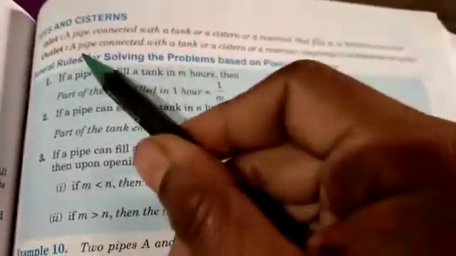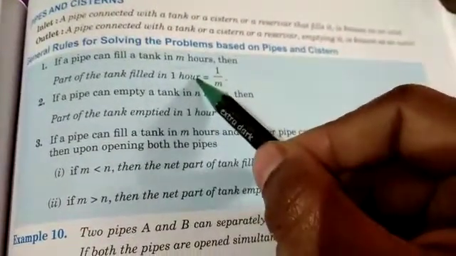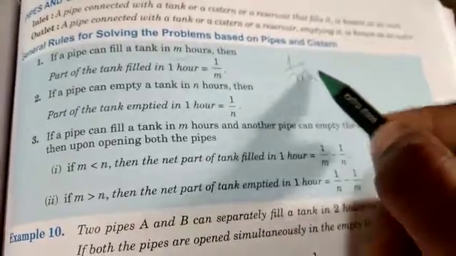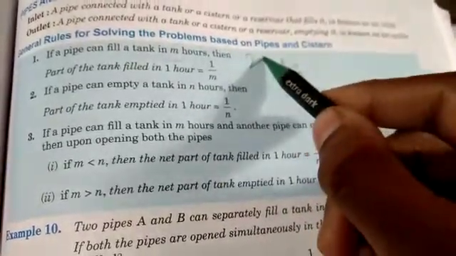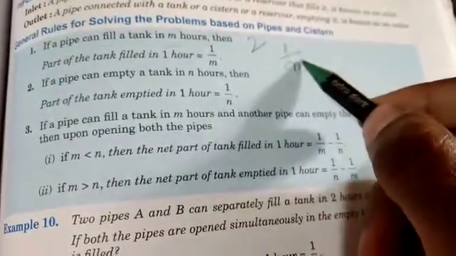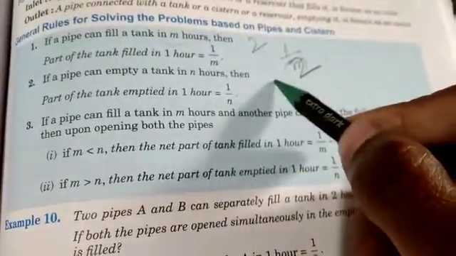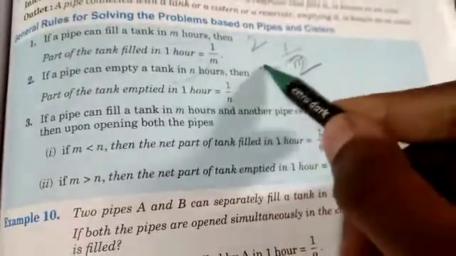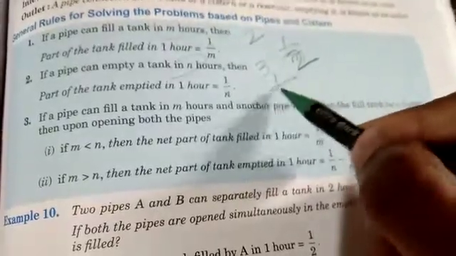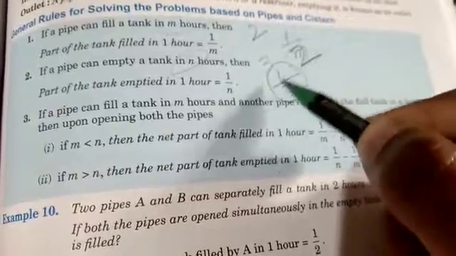Another concept is pipes and cistern. If m hours are taken by a pipe to fill the cistern, then in 1 hour the pipe can fill 1/m. That means if 2 hours are required to fill the cistern by the pipe, then in 1 hour it fills 1/2. If n hours are required to empty the tank, say 3 hours, then in 1 hour how much part can it empty? It can empty 1 out of 3.